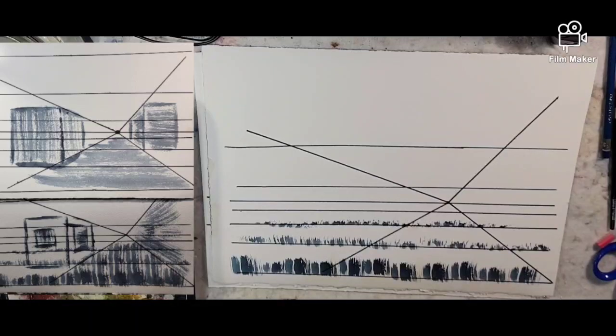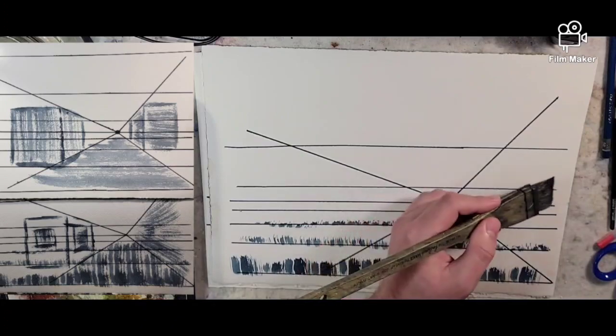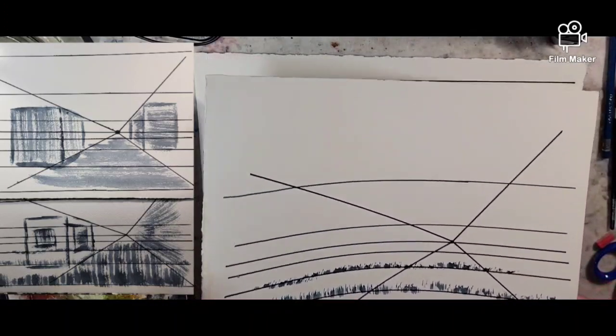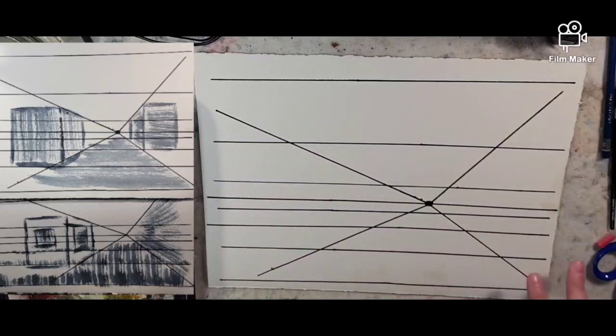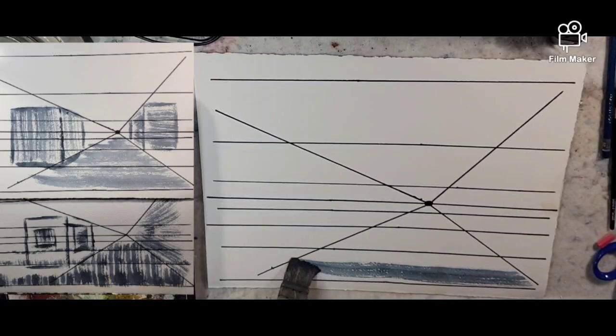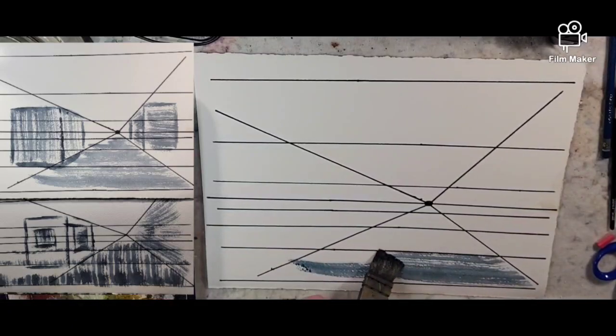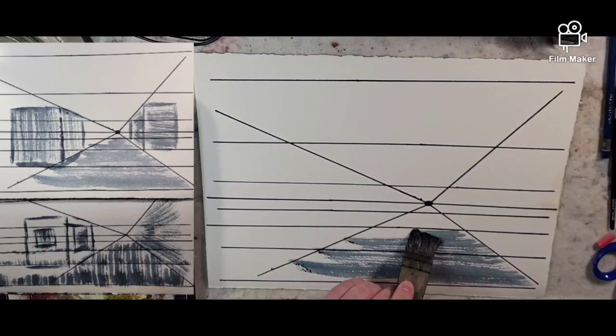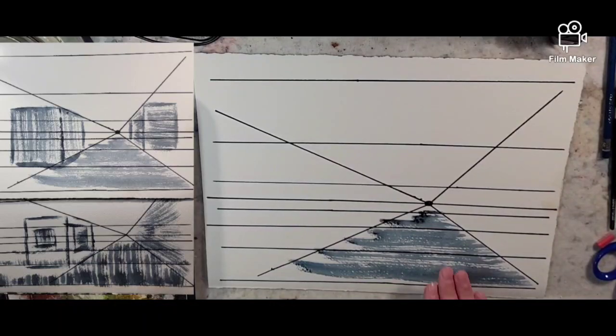Now, a horizontal stroke can give the illusion of water, a flatter plane. So I'm using this one. Let's say this is water or a road. I can start getting that recession to take place. I do have to start tilting this brush on an angle to let that happen, but it helps it recede in that fashion.